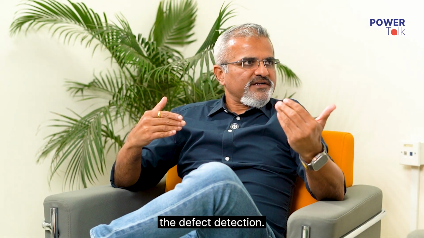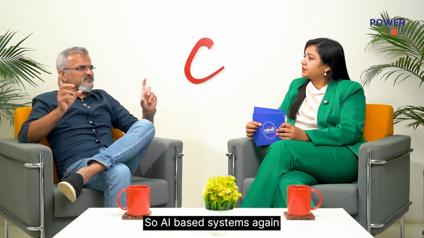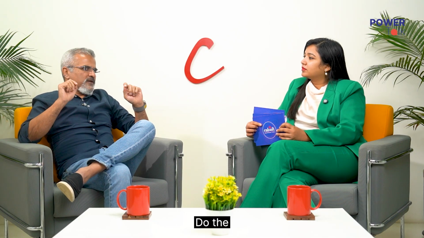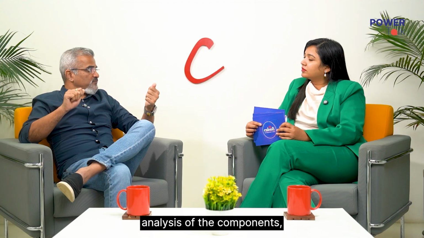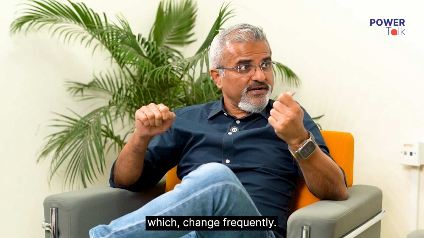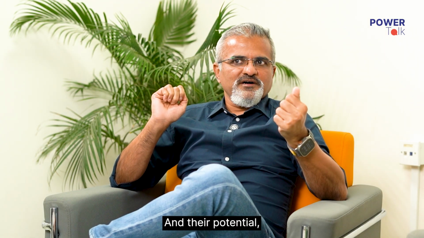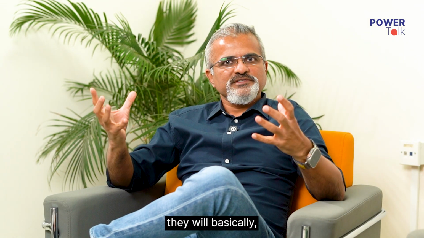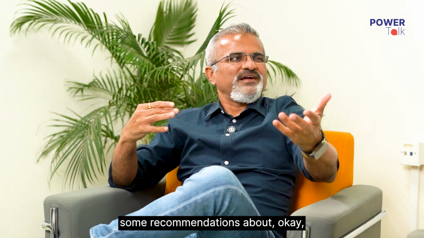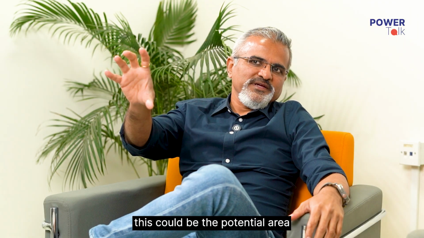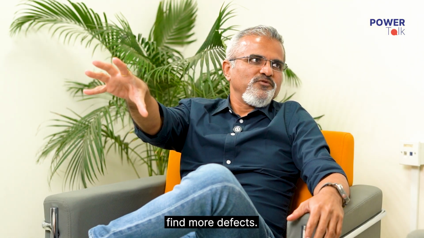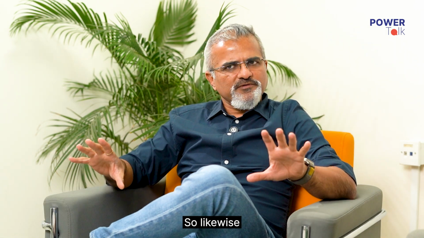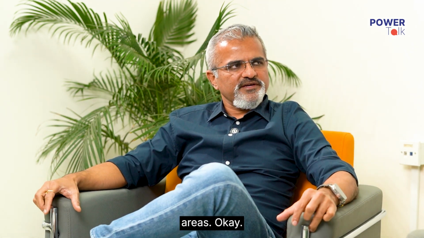And the third is defect detection. AI-based systems again do pattern analysis, historical data analysis, and analysis of the components which change frequently and their potential impact on the overall software workflow. Accordingly, they will make recommendations about the potential areas where you might find more defects, so we should have more focused testing of that particular component. Likewise, AI helps in these three areas.